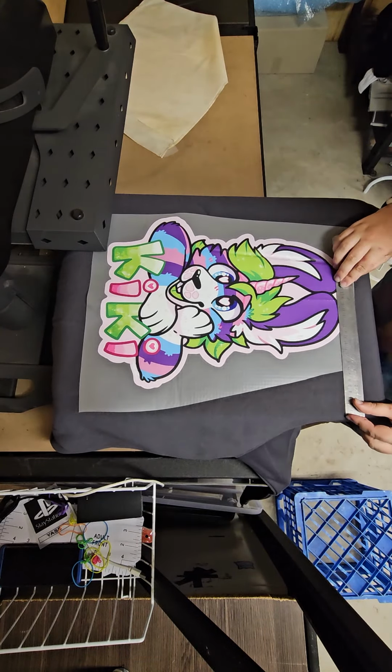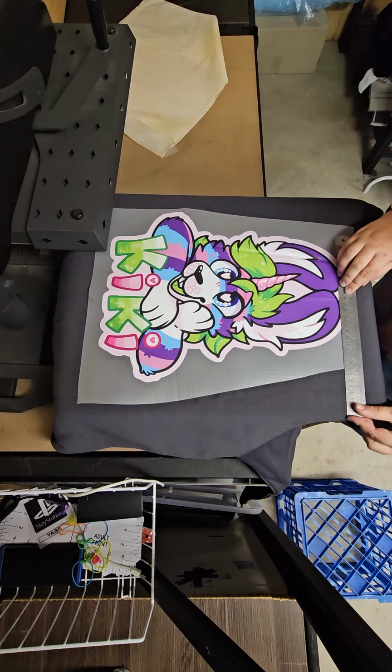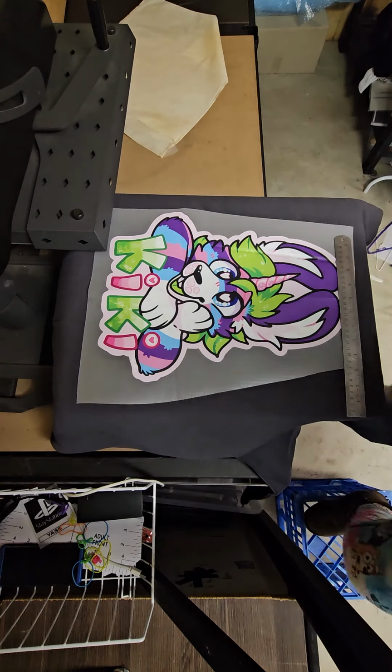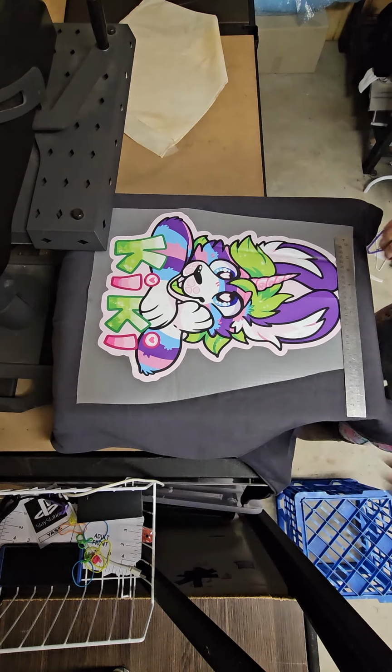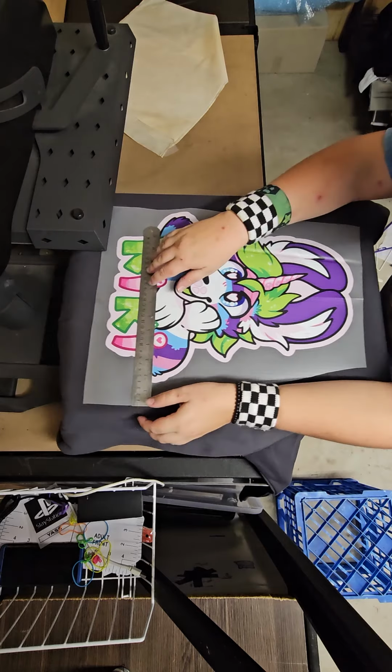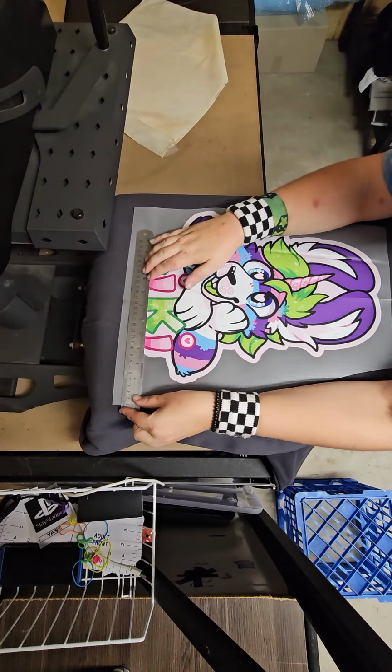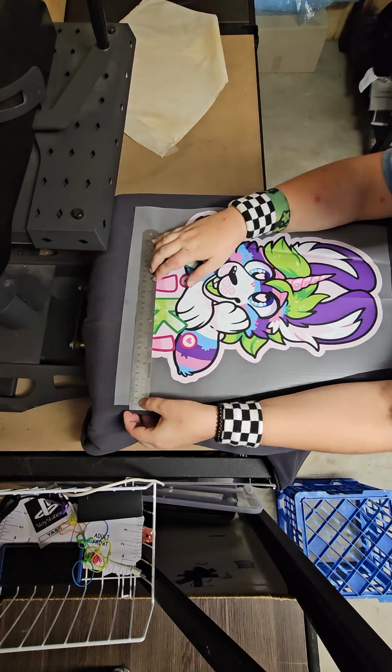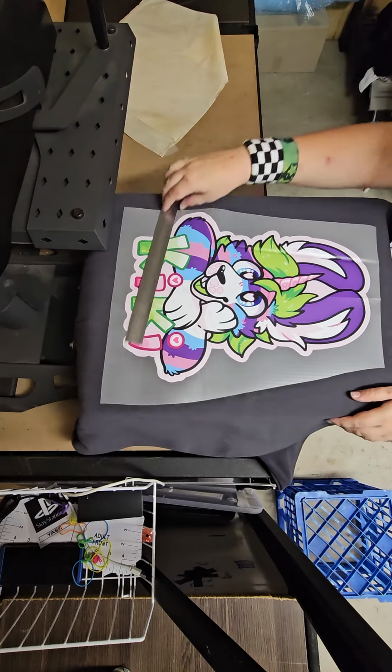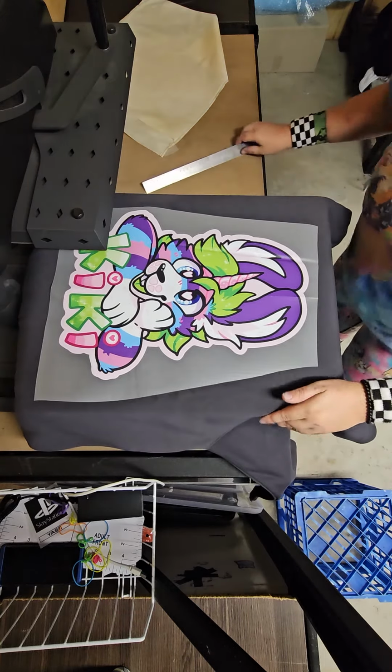So the platen itself is 40 centimeters long, so I know if that little line that I made, the little crease, is 20 centimeters in, then that's the center. So I'm just going to measure it and make sure my little crease is 20 centimeters in on each side, and then that is definitely centered, and we are good to give that one a press.